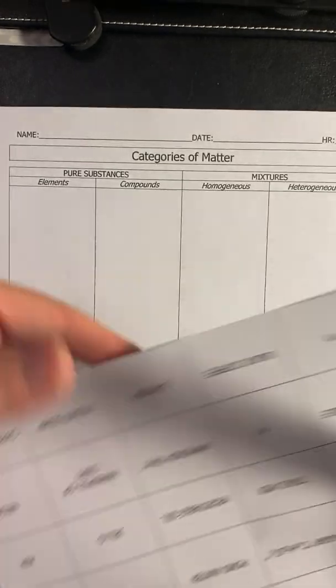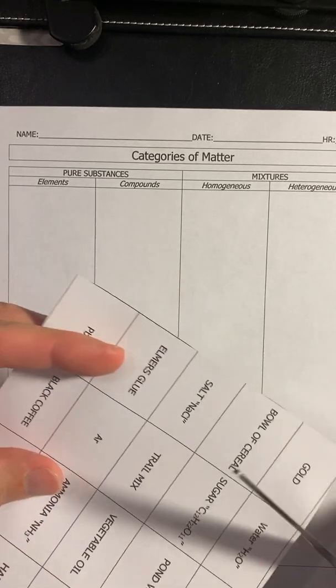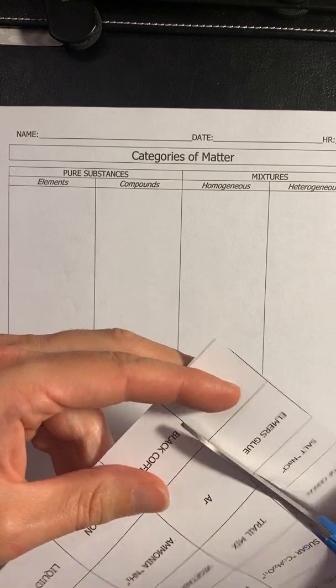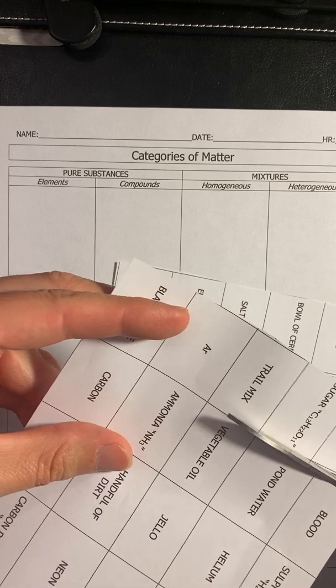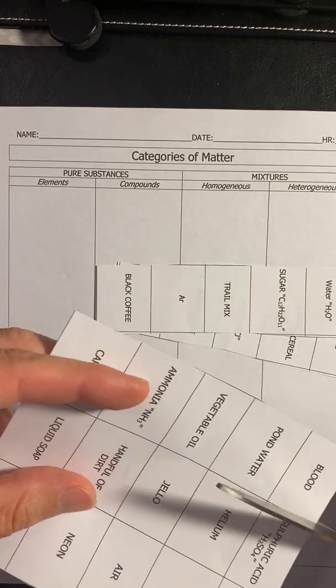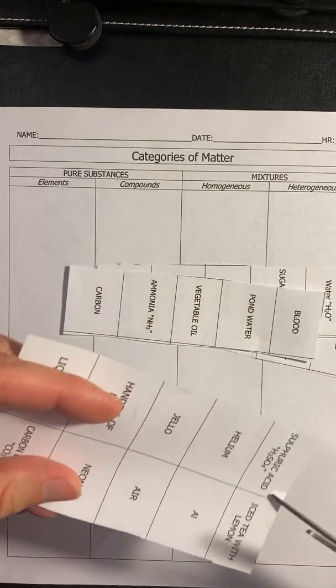And then once I get all these guys cut up, then I'm going to go columns. And you just wait for the magic here. This is going to blow your minds. All right, column, column, column. Snip, snip, snip.